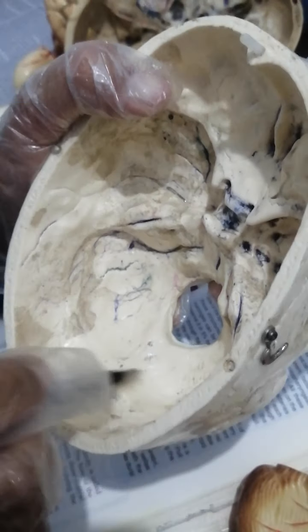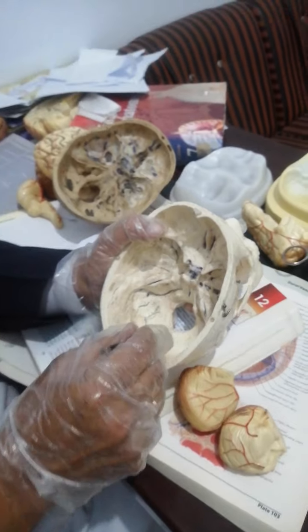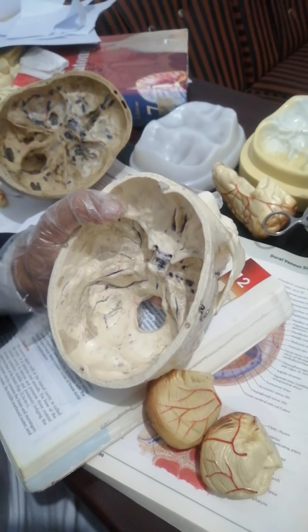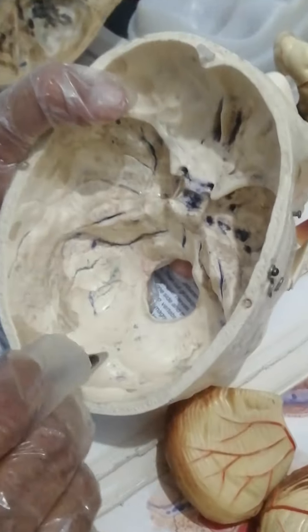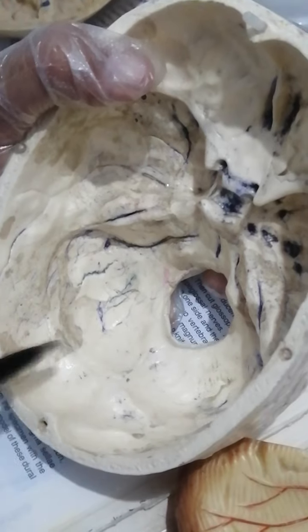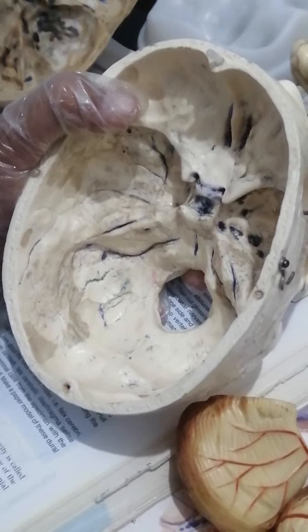And this way, over here between the two cerebellar hemispheres is a fold of dura mater that is called the falx cerebelli. And the venous sinus which is present over here between the two layers at the occipital crest is called the occipital sinus.